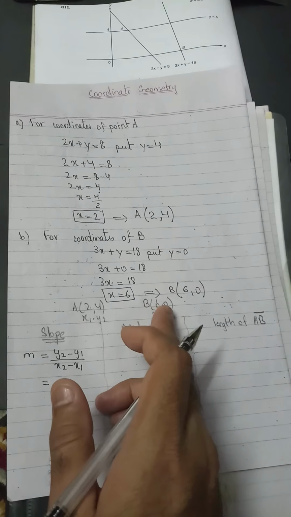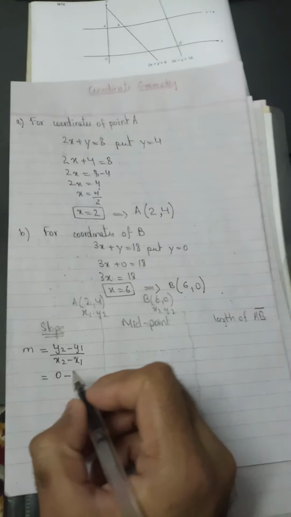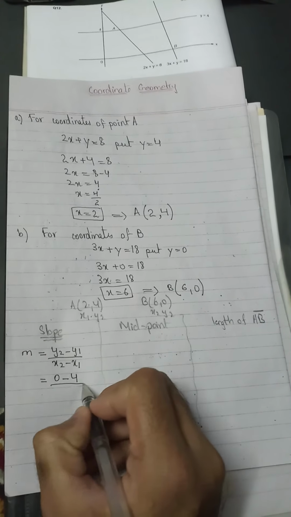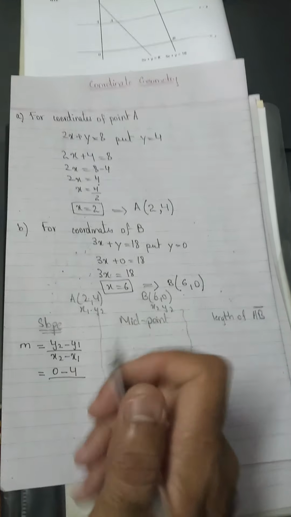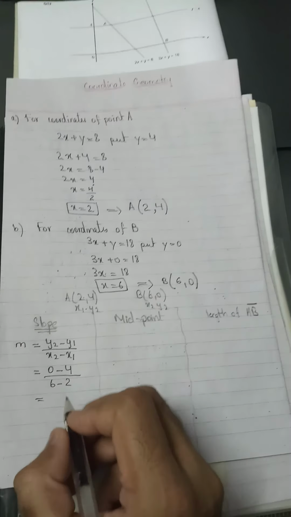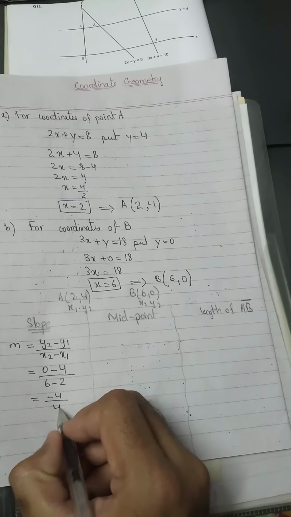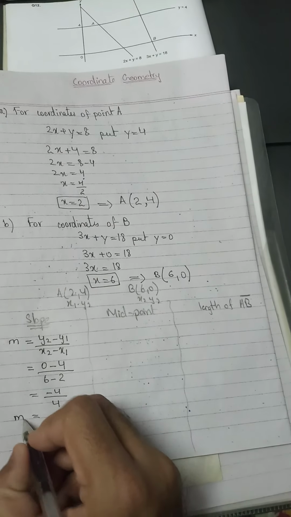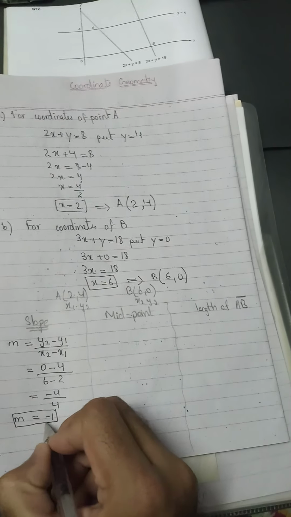y2 is 0 minus y1 is 4. So I will write 4 in place of y1. My x2 is 6 and my x1 is 2. So I will write 6 minus 2. 0 minus 4 is minus 4. And 6 minus 2 is 4 as well. And the slope of line AB is equal to minus 1.